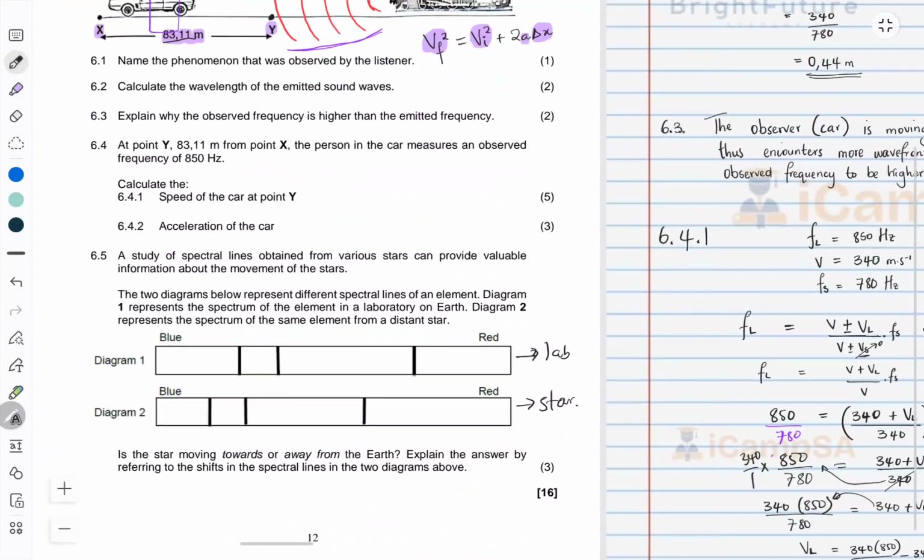And now we are observing a star. So the rule is, if the spectral lines are shifting towards the red end, it would mean the wavelength is increasing, frequency is decreasing, and the star is thus moving away from the Earth. This is called a redshift.